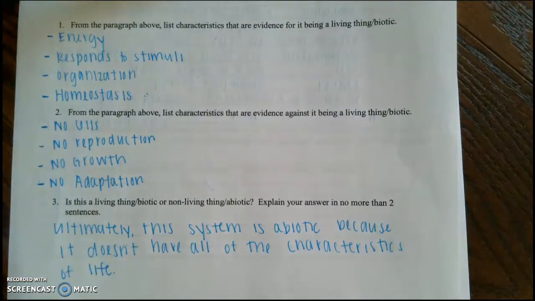And that was the end of this first worksheet. At this point, hopefully you understand all of the 8 characteristics of life, how to decide if something is biotic or abiotic using those characteristics. And the next worksheet gave us even more practice with it.